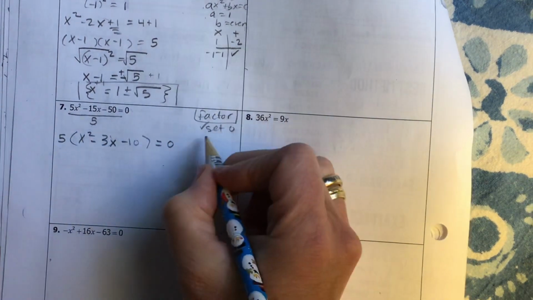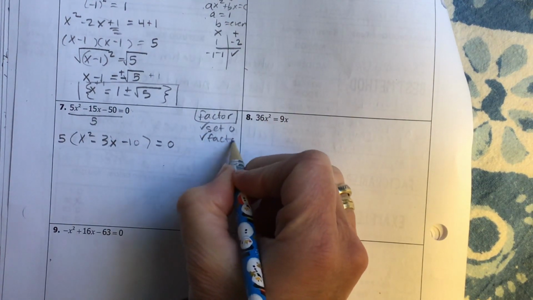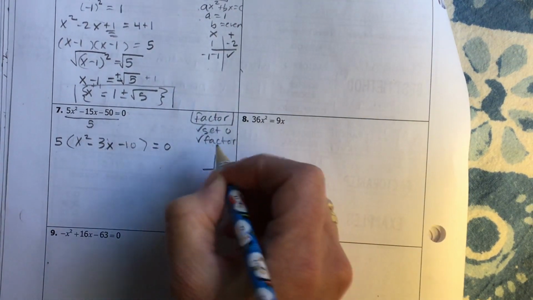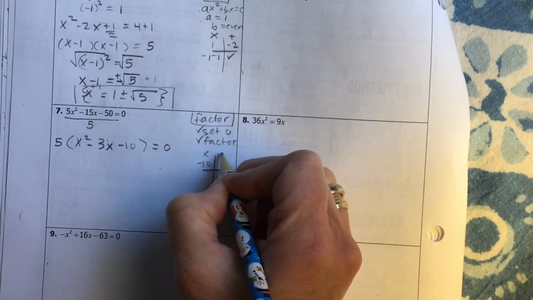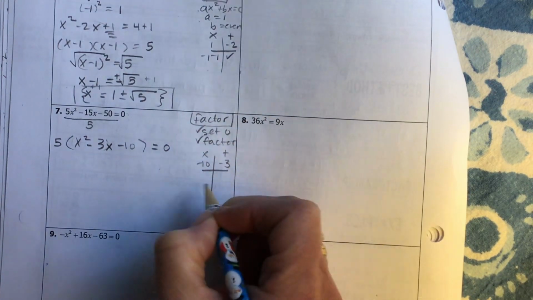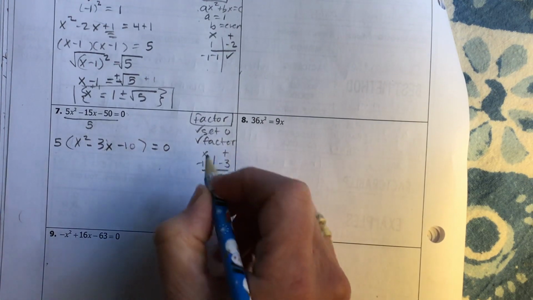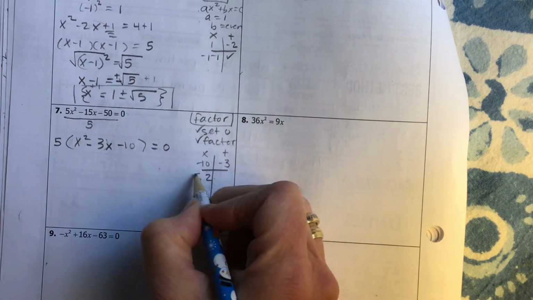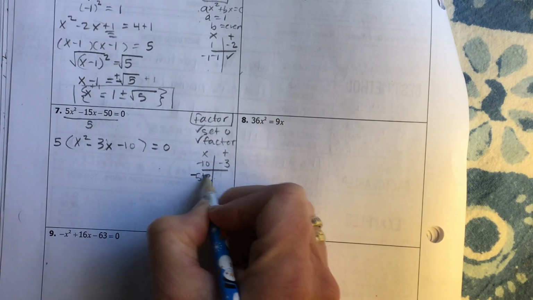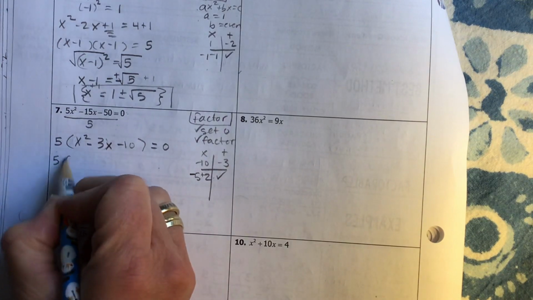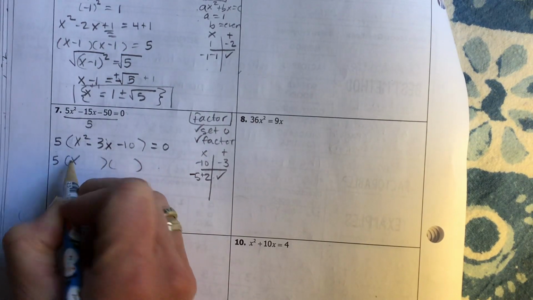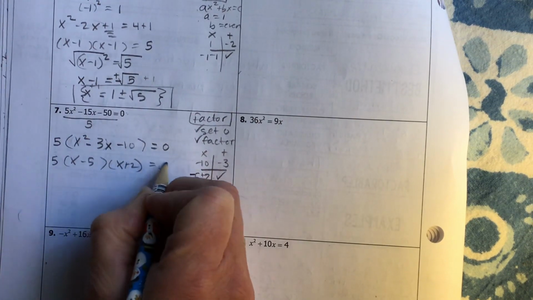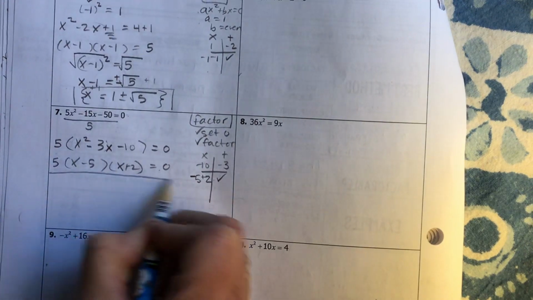Now I have to continue to factor. So I have another move I can make, and that is that I can break this basic trinomial. So I'm going to do the product sum game. It's a -10 and -3. Well, let's see. I like 5 and 2. 5 times 2 is 10. If I combine these with a -5, that'll work. Okay, so now I have 5 times x minus 5 and x plus 2 equals 0. Factor them all.